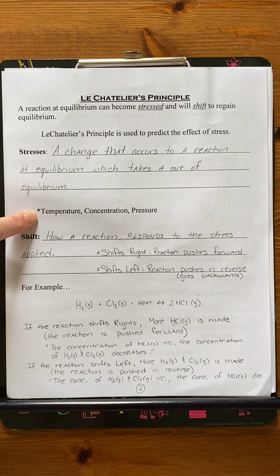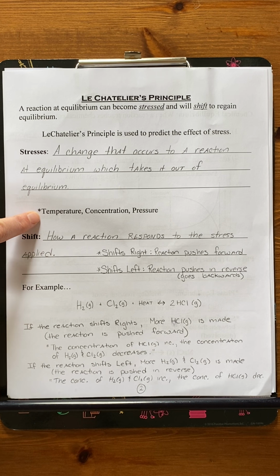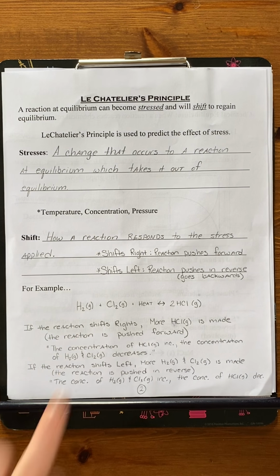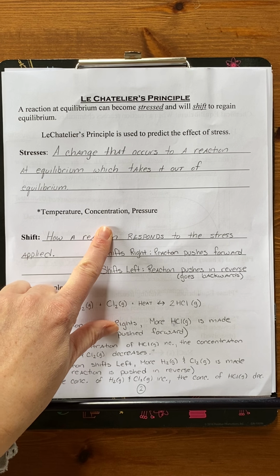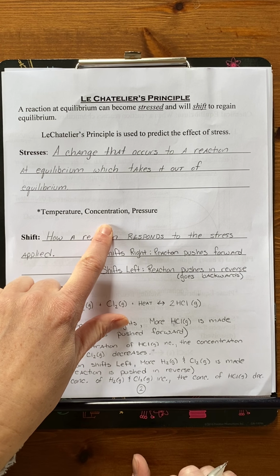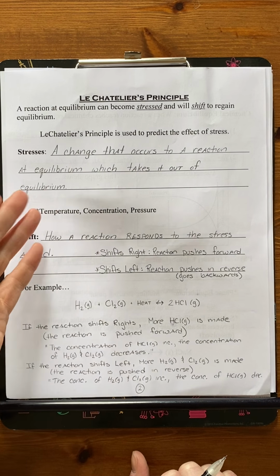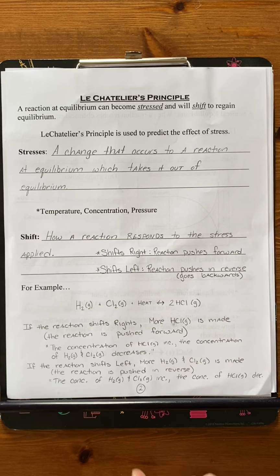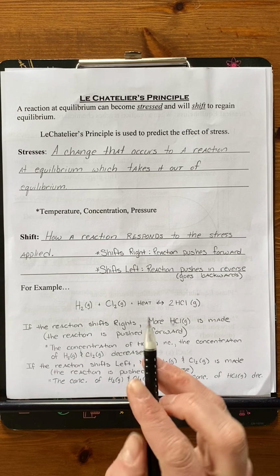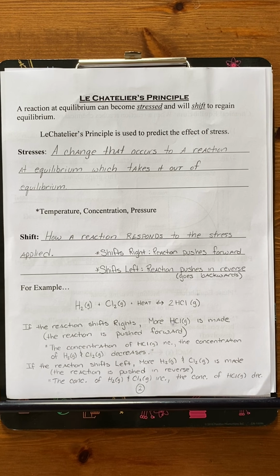Those three stresses are going to be changing the temperature, concentration, and pressure. When we say concentration, we're talking about adding or removing something from the reaction. So adding a little bit more reactant will give you more product. Taking something away, the reaction wants to replace it.